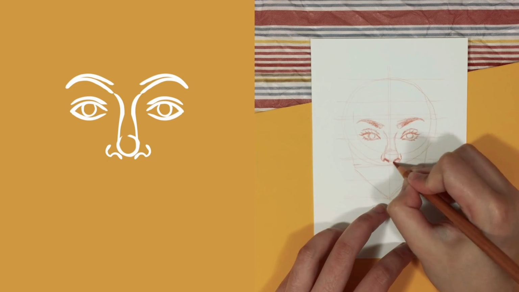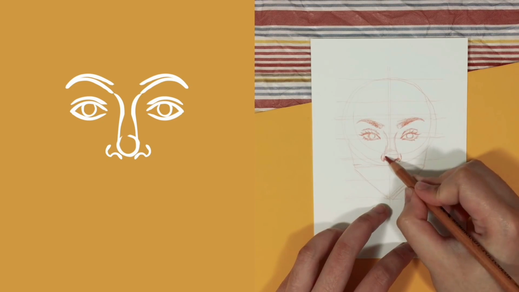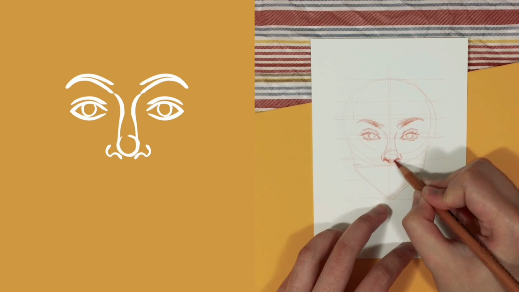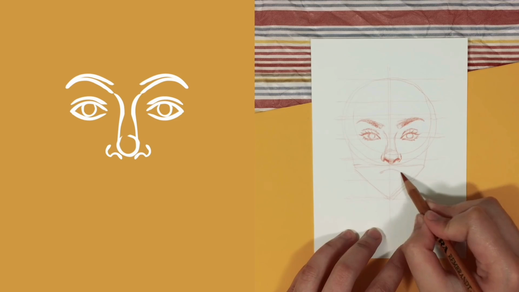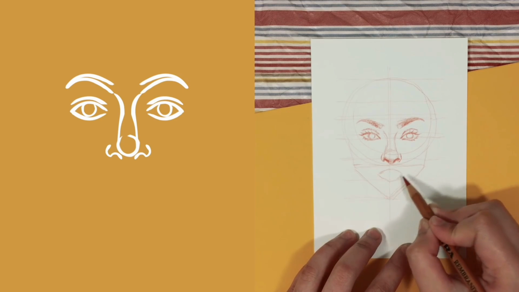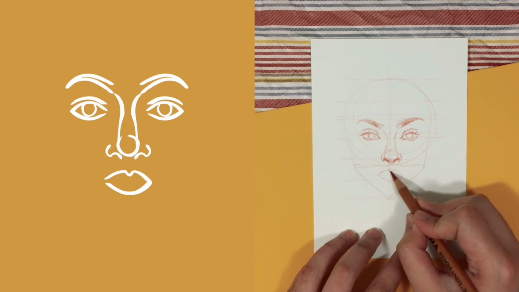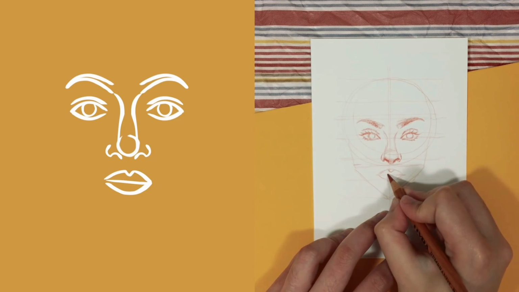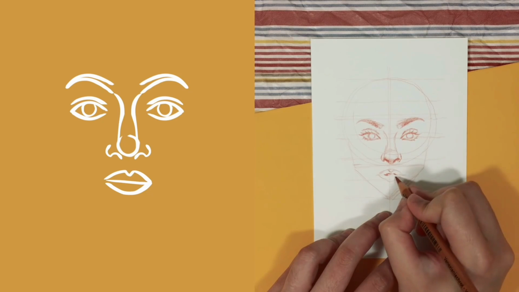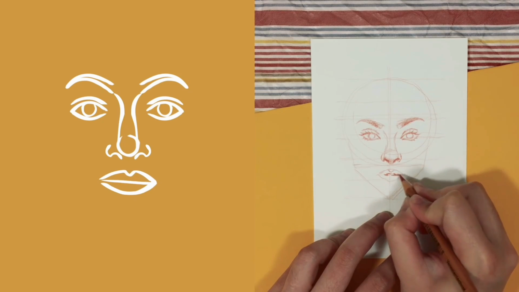And you can draw this as light or as heavy as you want, depending if you want this to be way more pronounced. When drawing the mouth, I start with a basic leaf shape with a V cutout on top and a line in between. And I draw this on top of line 6, and the width of this is normally wider than the width of an eye.